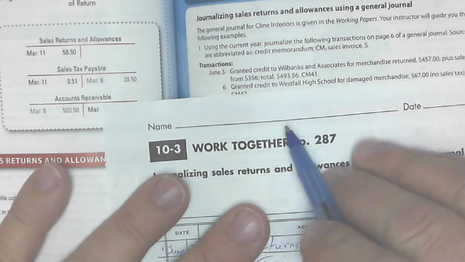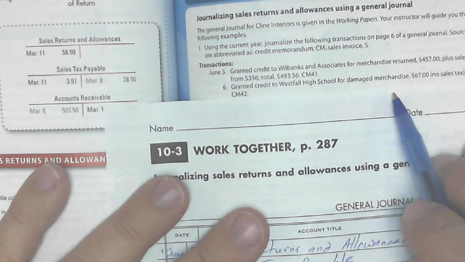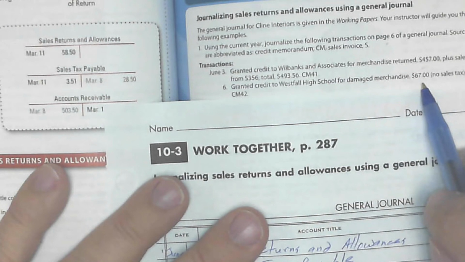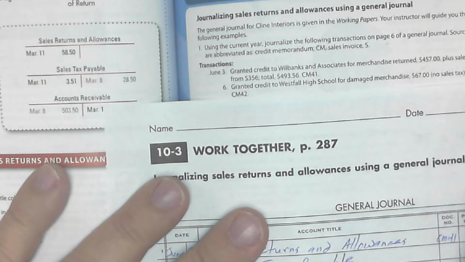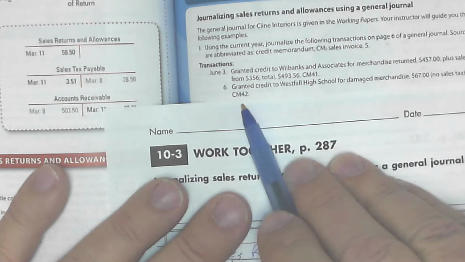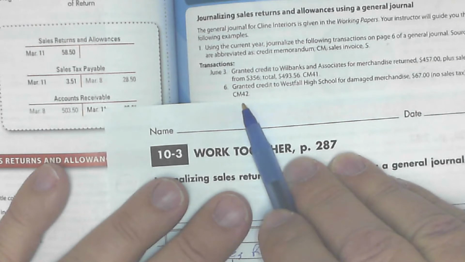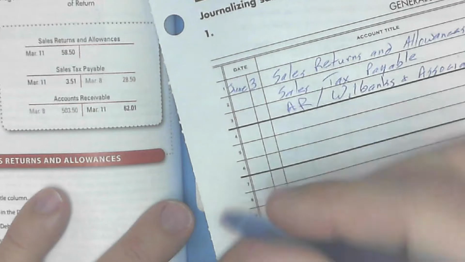Now for our next one on the 6th, gave credit to Westfall High School for damaged merchandise, $67. They didn't have any tax because they're tax exempt. And there was their sales receipt. And then the credit memo was 42. So put our date.